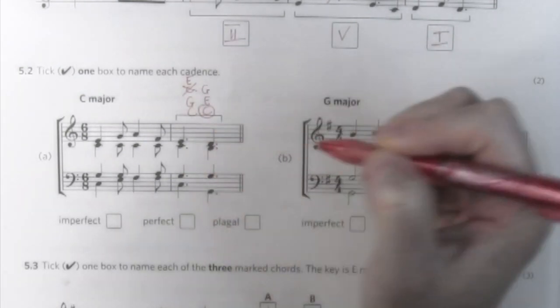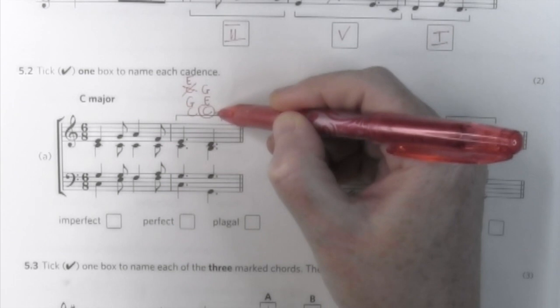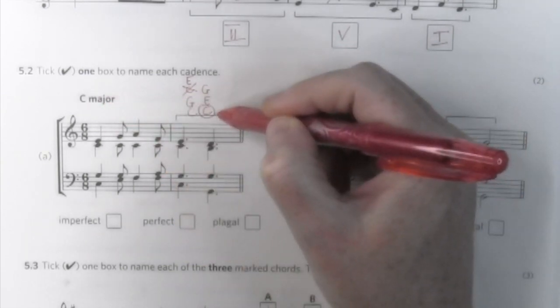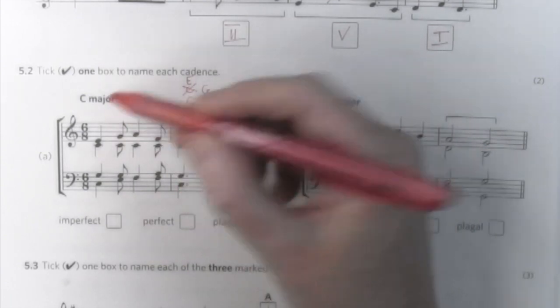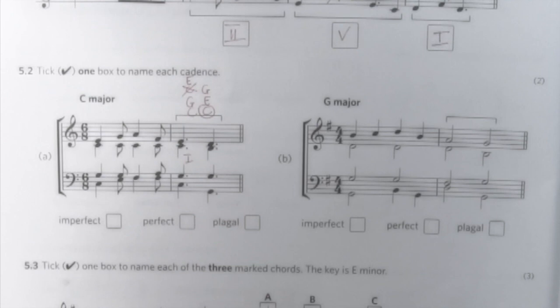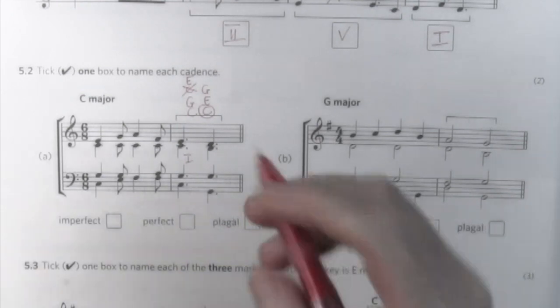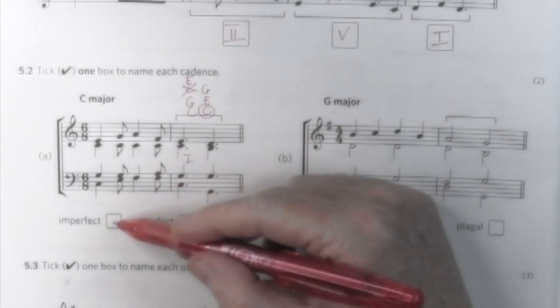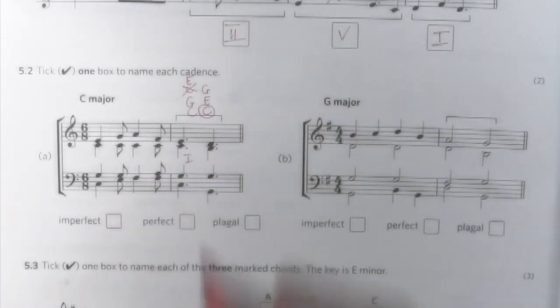The lower note is do, so this is the tonic of the chord, the bottom note of the chord, the main note of the chord, and this is also the tonic, so this is number 1. Perfect. I expect this to be 5 because that would make this cadence imperfect, but still we need to check.